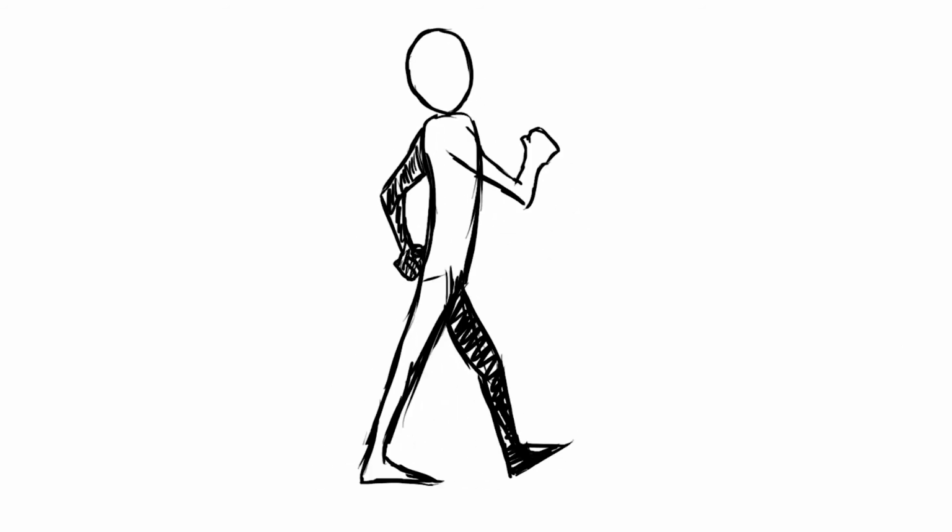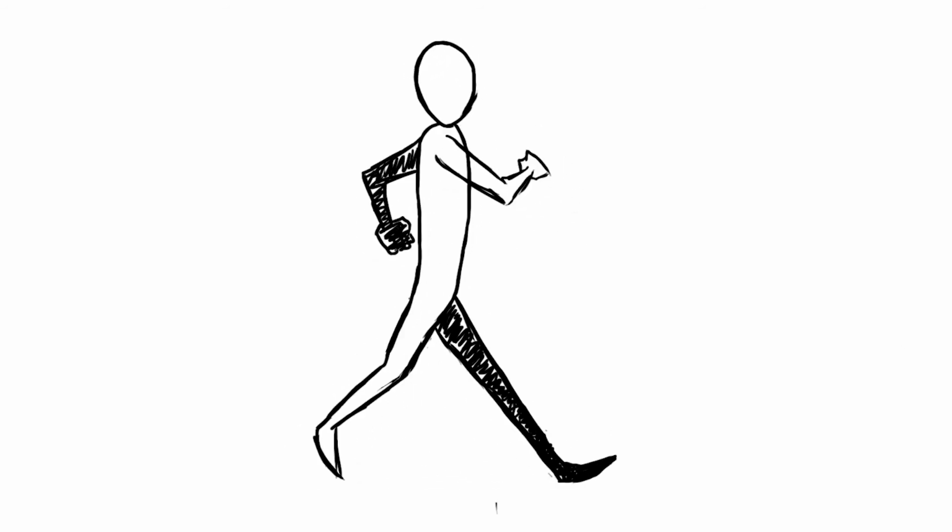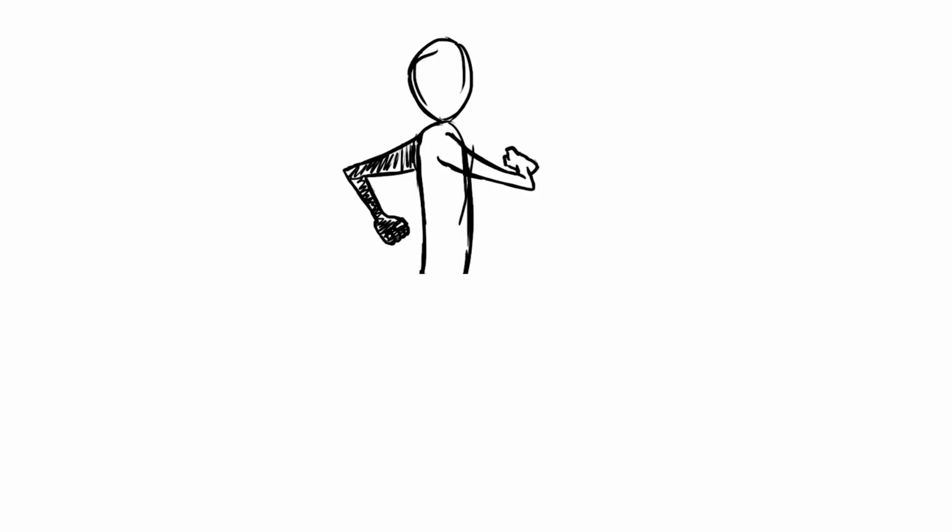This is a good walk cycle where if you were to take your hand and cover up the legs and just look at the upper body, you would see some really nice fluidity. And you would also see this great perspective in the rotation of the hand and shoulder. Some really nice foreshortening going on there.